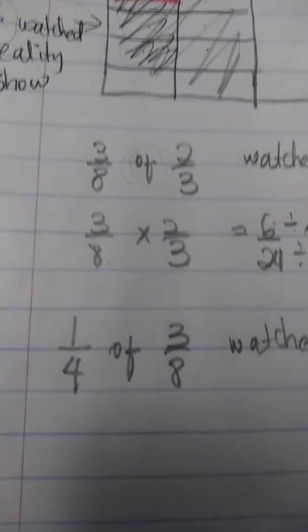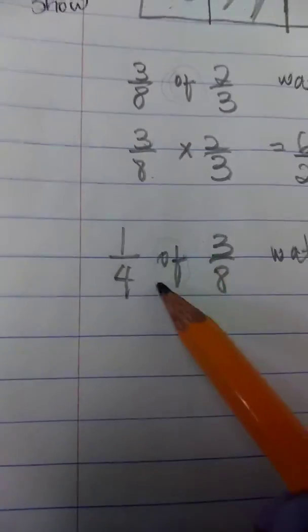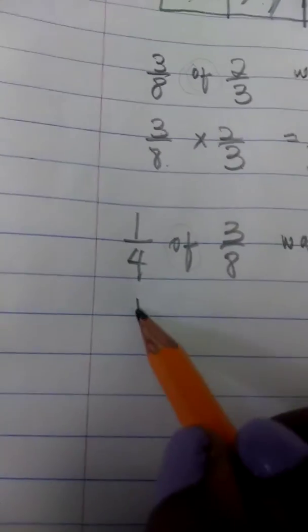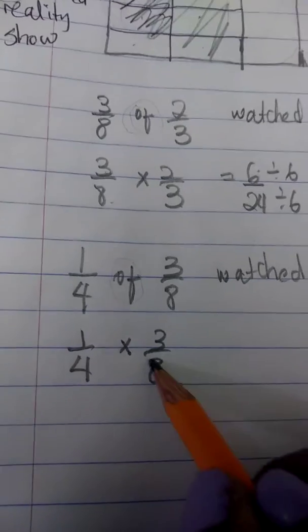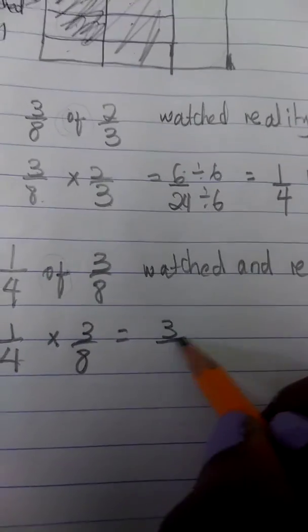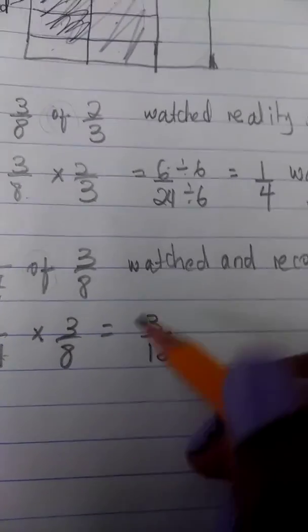Teachers, at this time, please pause the video and give the students about a minute to compute this fraction. Okay, let's resume. We know that "of" is what in math? It is multiplication. A quarter times 3/8 is equal to, we multiply across, which is 3 out of 32.